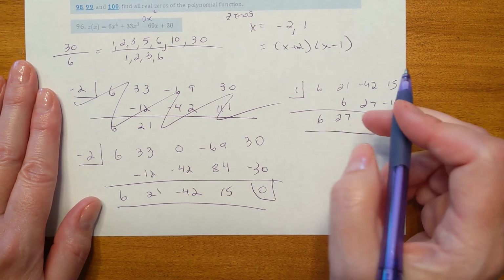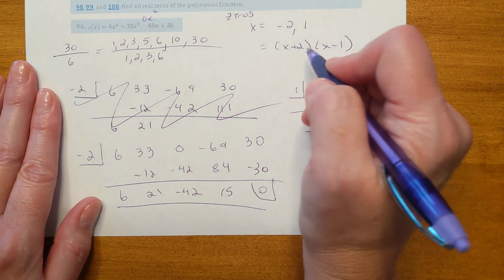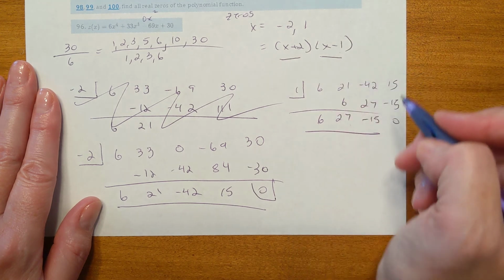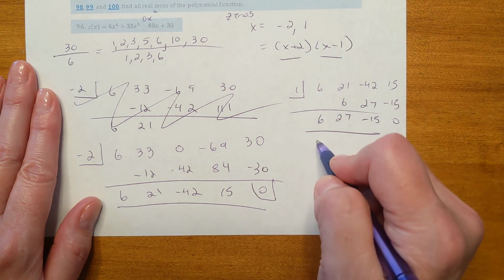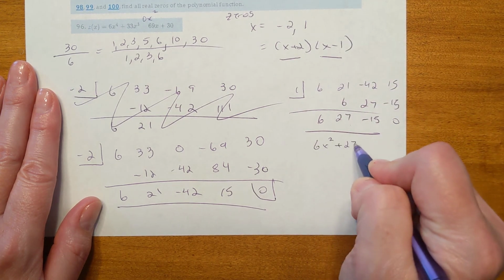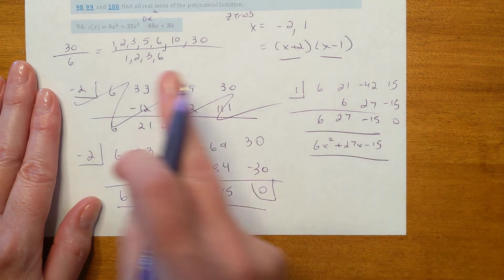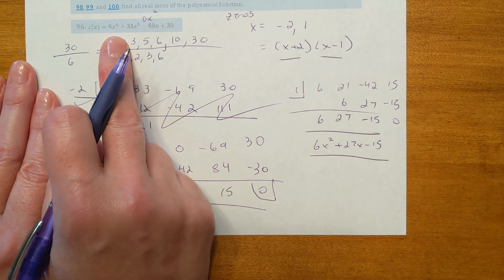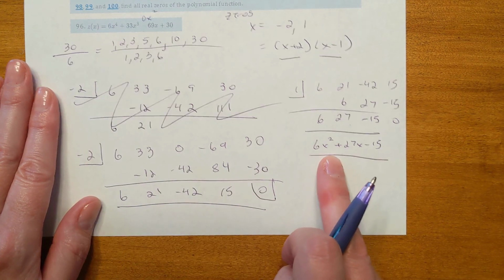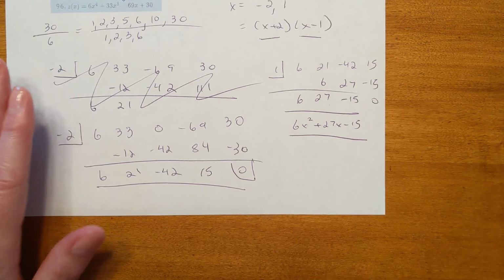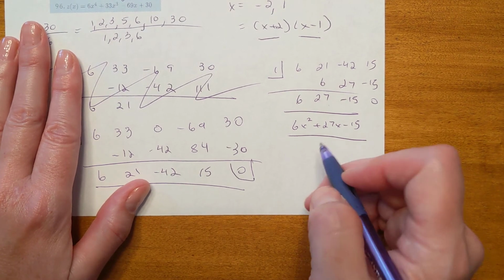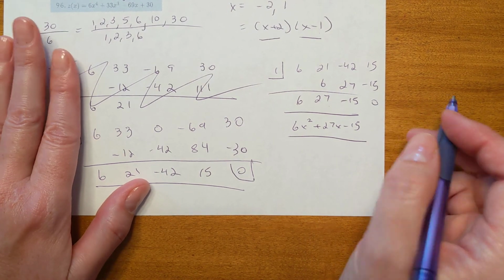So left with that. So as I said, it factored into x plus 2, x minus 1, and now times this, 6x squared plus 27x minus 15. That's what's left because we divided 2 of the x's out. There were 4 of them, but now there's 2 of them left. And so this doesn't really factor anymore. I mean, you can take a 3 out if you want. It doesn't really matter though.